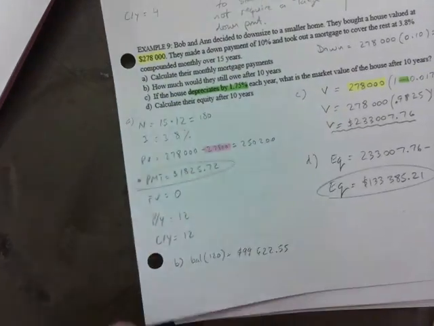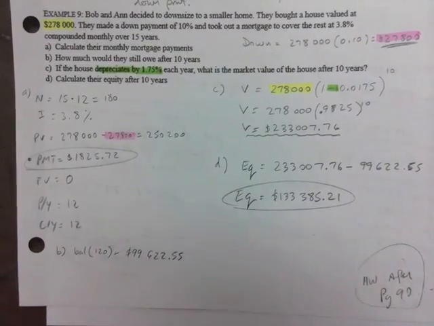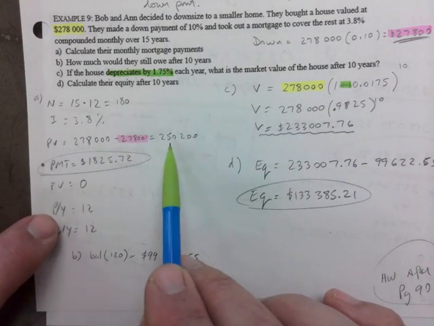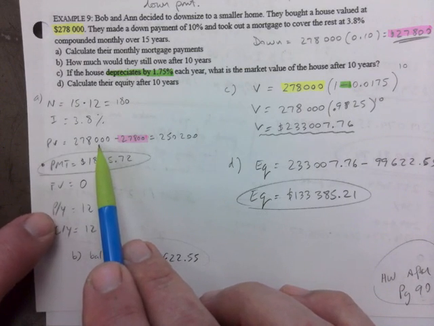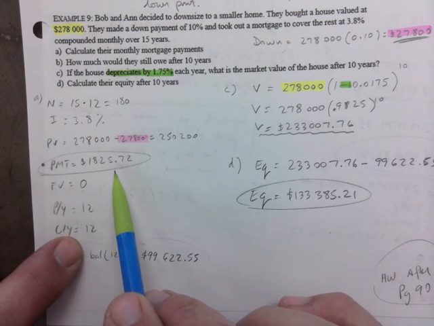If we look at example 9, sorry, I meant to say 8. That one has a depreciation amount, I believe. So we're going to check that. And there you go. This is example 9. And yours looks a little different. There's a down payment of 10%. We figured that out on the side. So we subtract it from the value of the home. Both are monthly compounding and payments. We figure out the payment, it's $1,825.72.